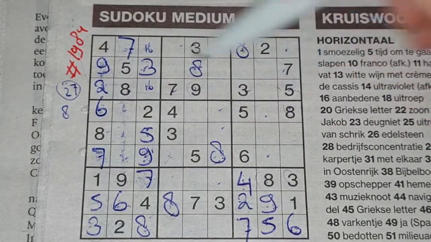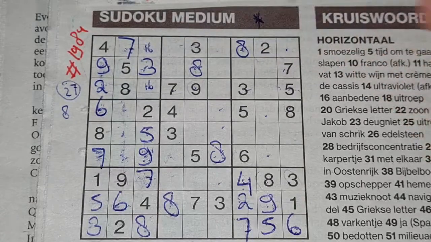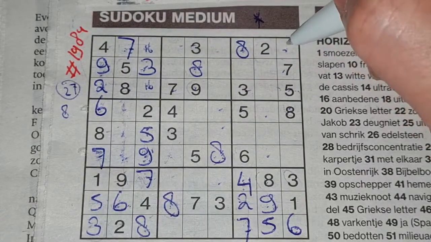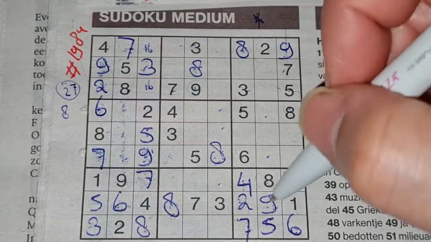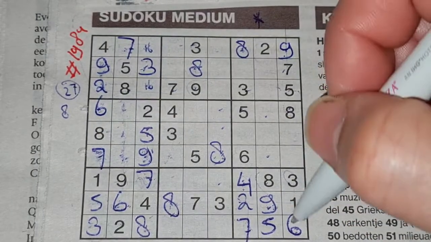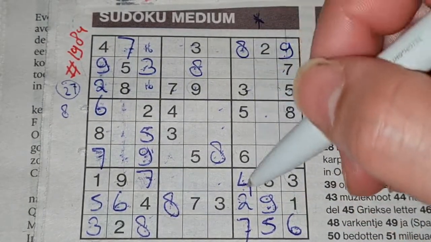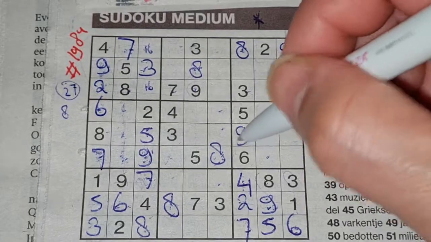9 in this third row, 9 in second row. So the first row, the only place for 9 should be here. 9 in the third column, 9 in the last column, 9 in the column next. So in that column, the only place for 9 should be here.